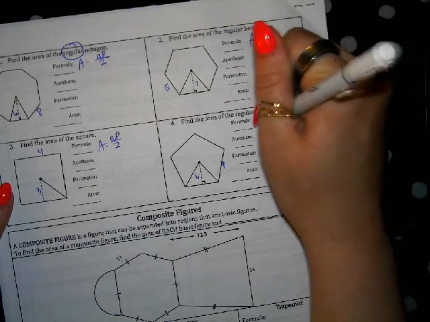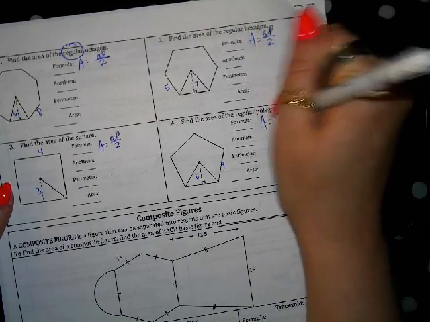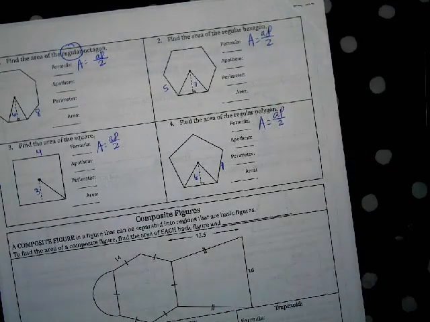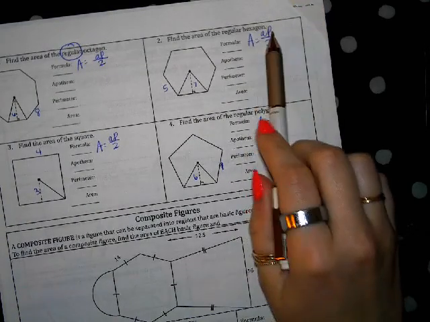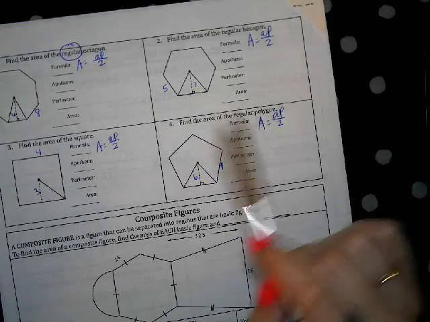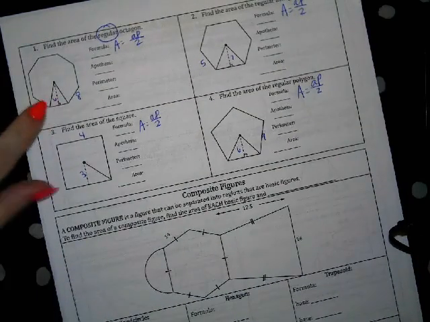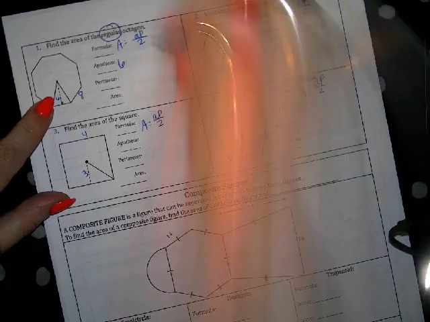That means I need two things here. I need the apothem, that's the distance where the dotted line is, from the center to the side. Kind of like a radius, but it's not the radius, it's in between the radius. You need the perimeter, which means you need to know how many sides the shape has and what the side lengths are. So, looking at number 1, my apothem is 6.